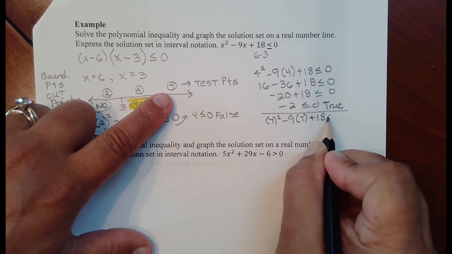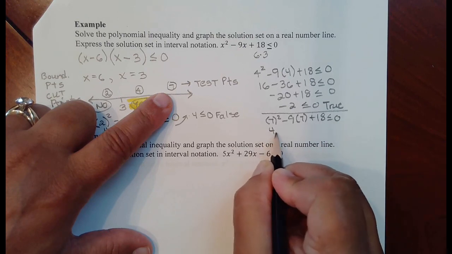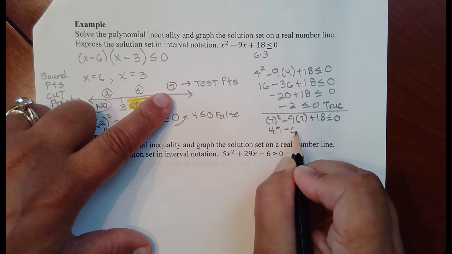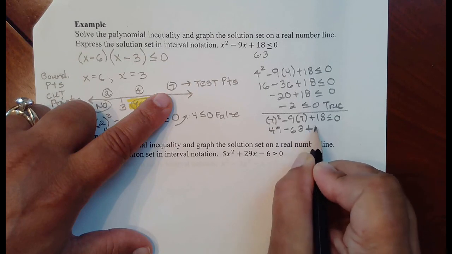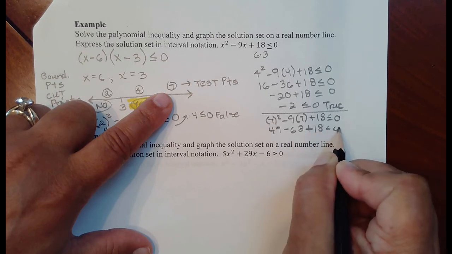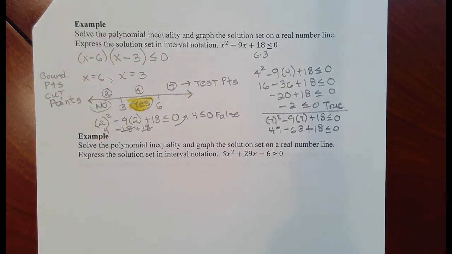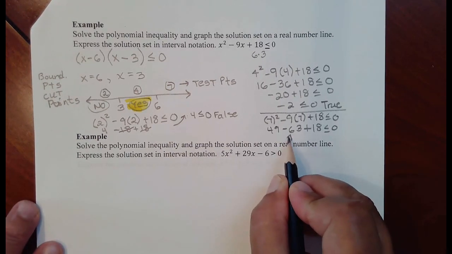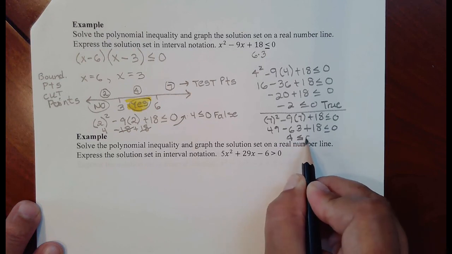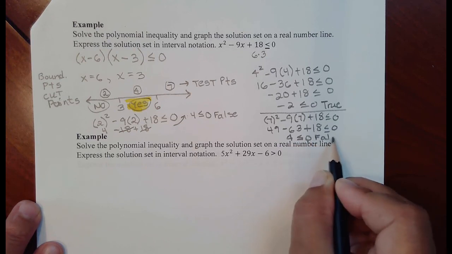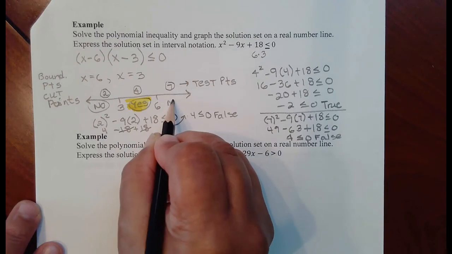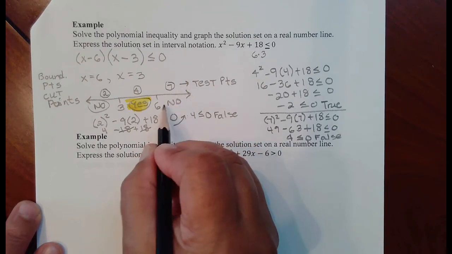Okay, so right now I want to know if this is less than or equal to 0. So this would be 49 minus 63 plus 18, and you can get your calculator to assist with that. 49 minus 63 plus 18 is 4. And 4 is not less than or equal to 0. So this is a false statement, and therefore no, nothing in this interval works.